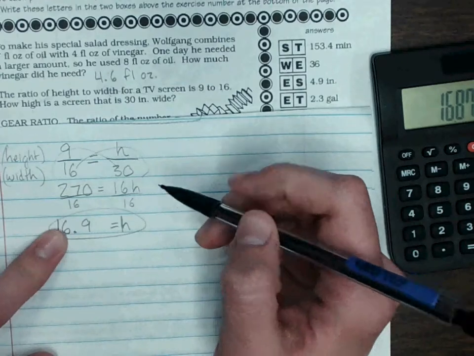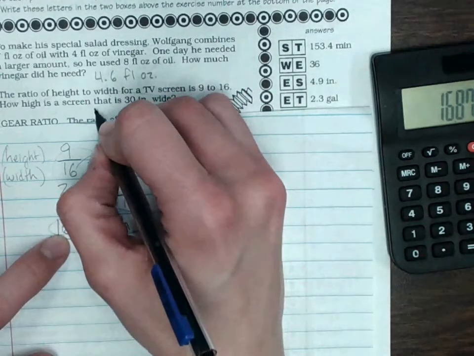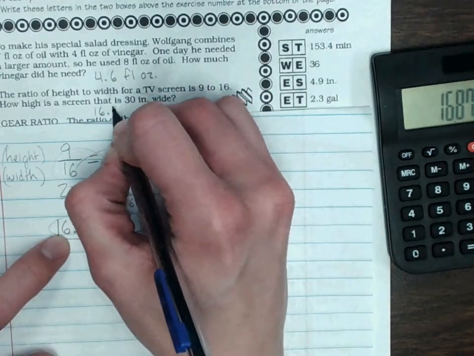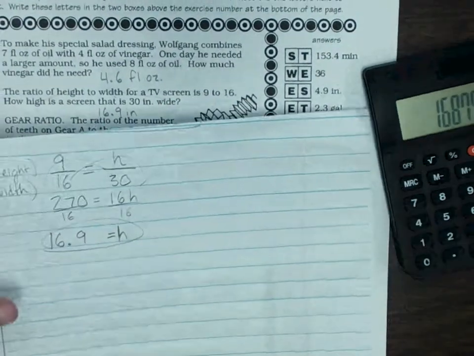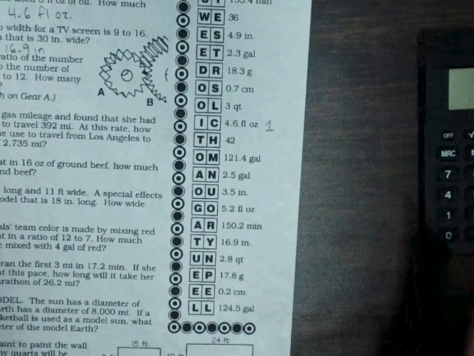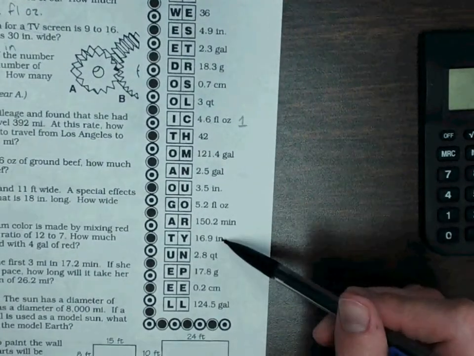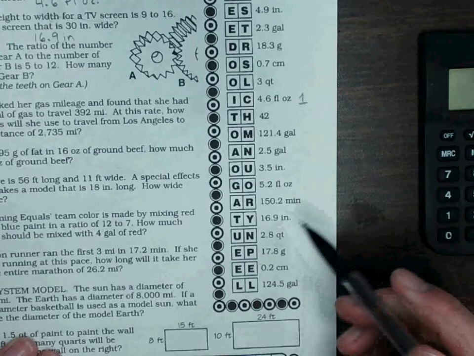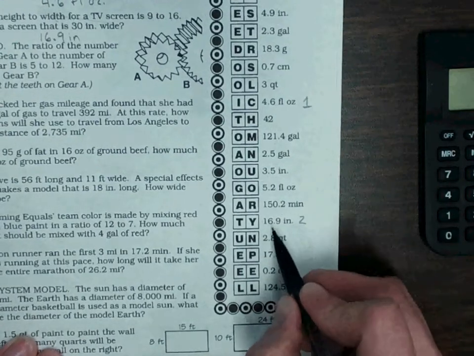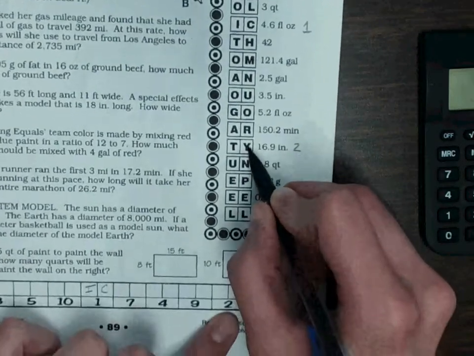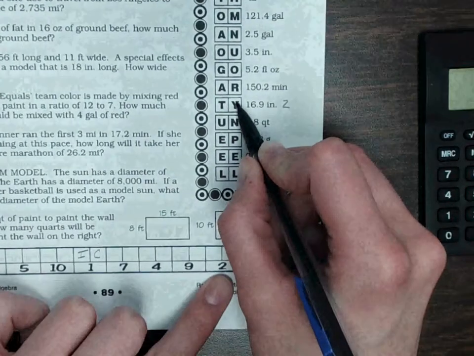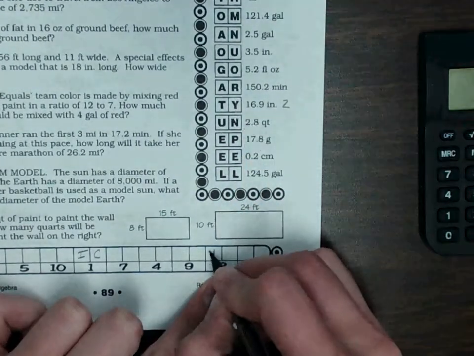So, inches. So I have 16.9 inches for our height for our second TV. 16.9. I'm going to write a little 2 in case I need to go back to fix something. So 2. And here at the bottom, I'm going to write a T, Y.